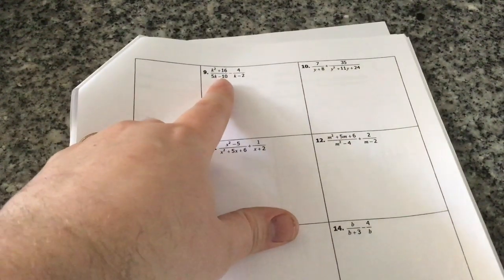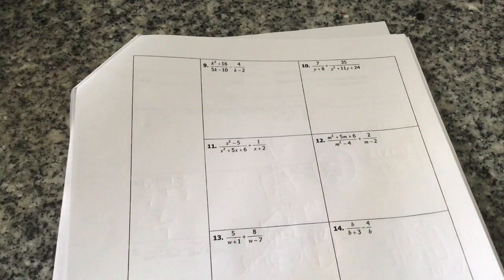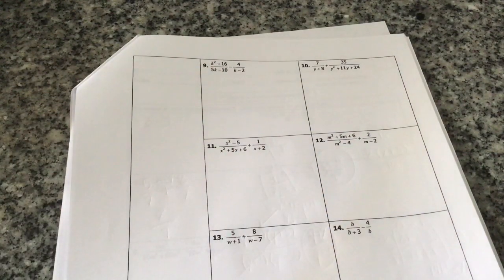So right now we have 5k minus 10 and k minus 2. You start thinking, goodness, I have to change k into 5 and 2 into 10. How do I change these? Do I do it separately? Well, we may not have to ask those questions if we factor these.